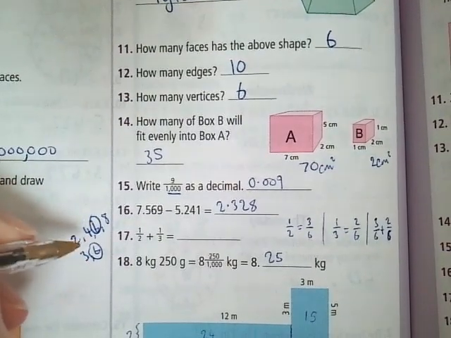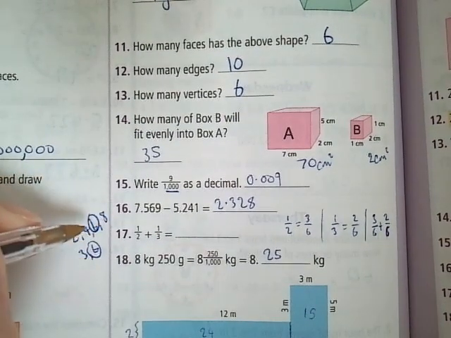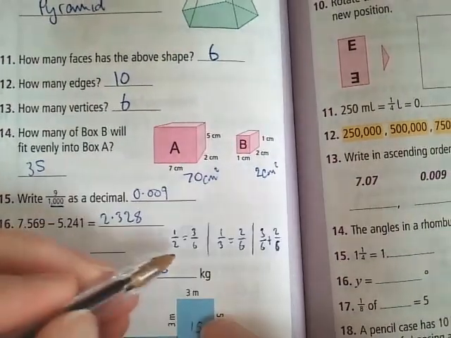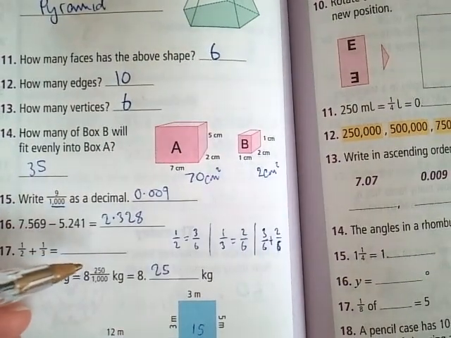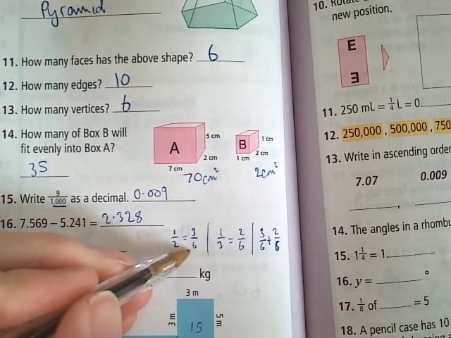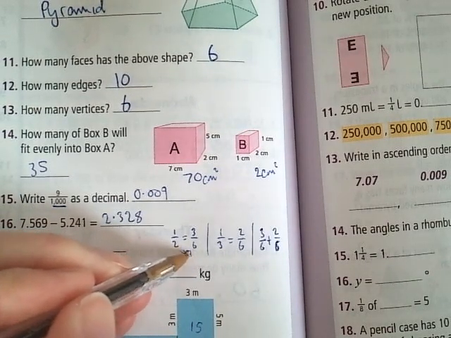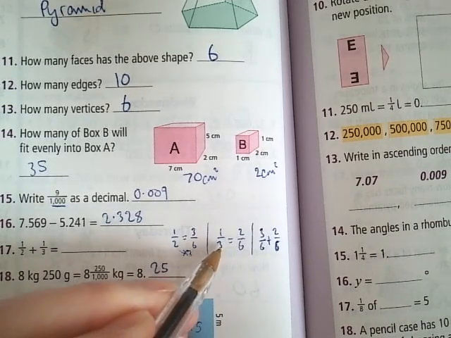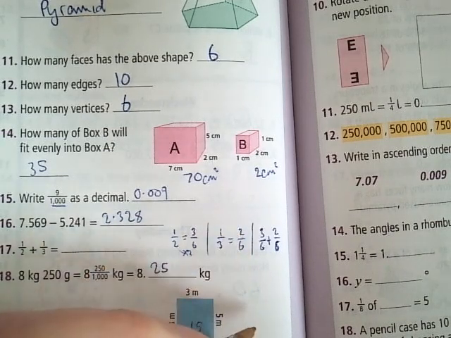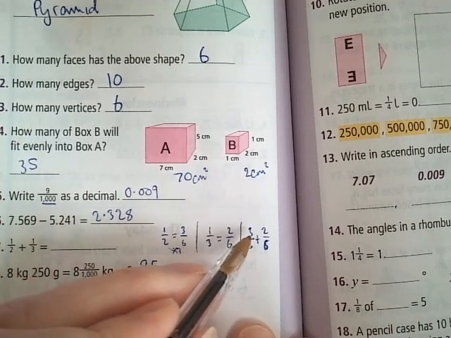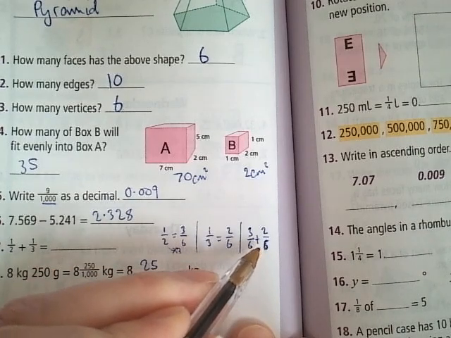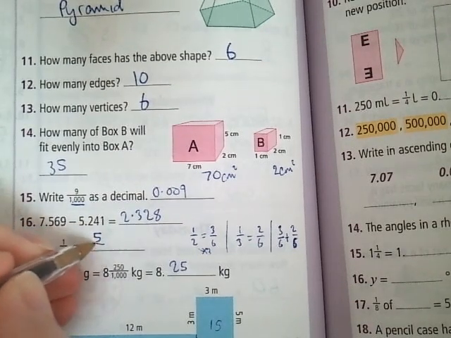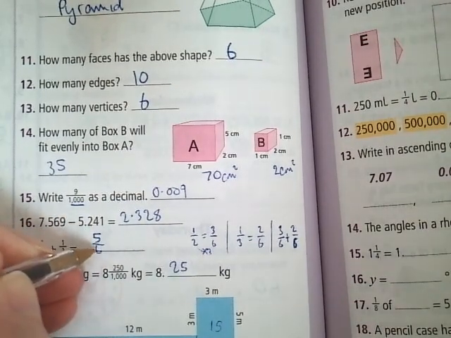I've done that off the screen. 6 is the first number that's a multiple of both. So you would change 1/2 to something over 6. That's 3 over 6, because you multiply both numbers by 3. And you would change 1/3 to 2 over 6 because you would multiply both numbers by 2. And then you can add 3 over 6 and 2 over 6. When you add 3 over 6 plus 2 over 6, your answer is 5 over 6.